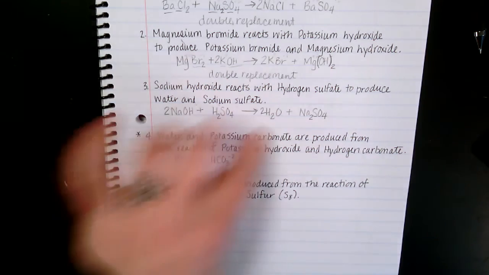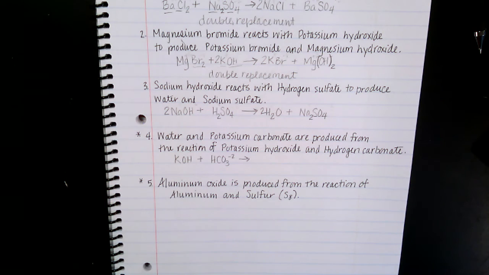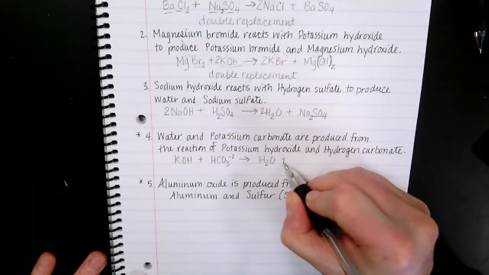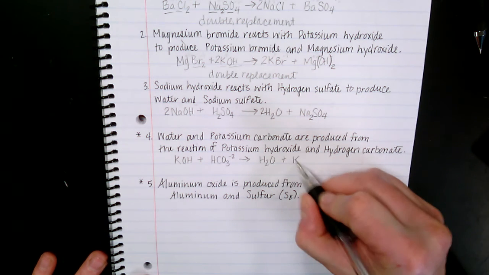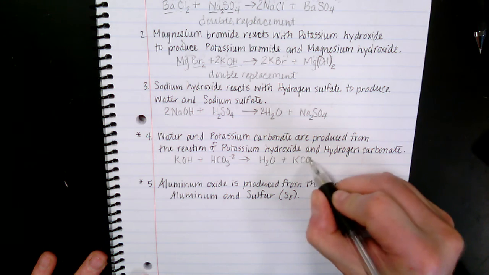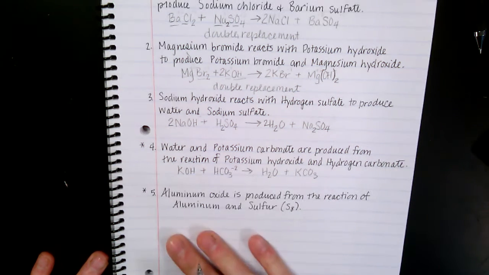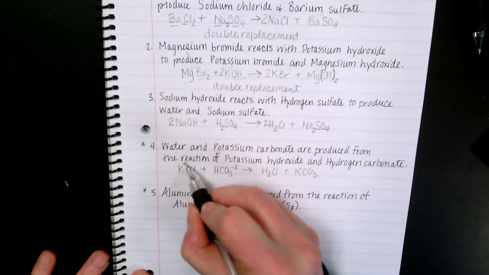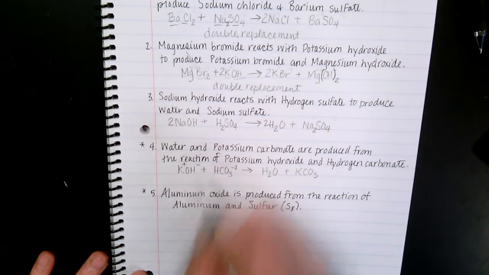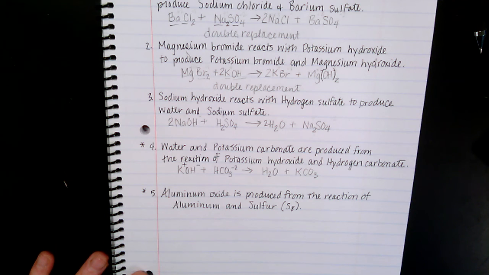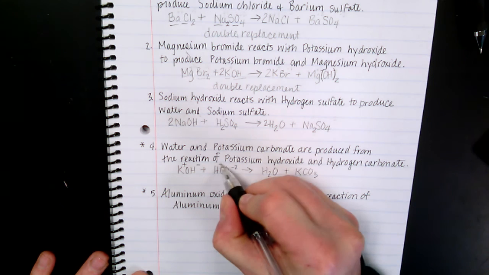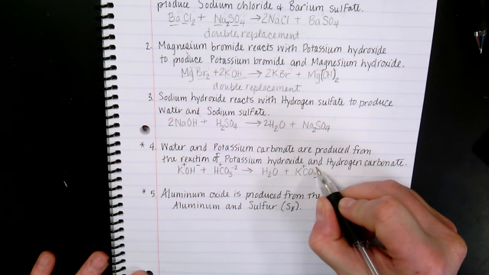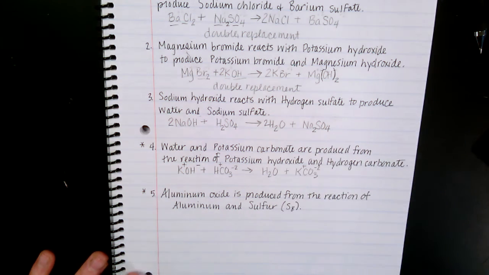And it said water and potassium carbonate were produced, so those are your products. So we know that water is H2O, potassium is K, carbonate we already looked up is CO3. So we have to check the charges. Potassium is in the first column, it has a +1 charge. Hydroxide is from your reference table, it's OH with a -1 charge. Hydrogen is in the first column, it has a +1 charge. So we're just going to transfer these charges on over here.